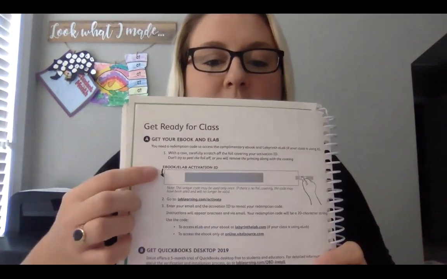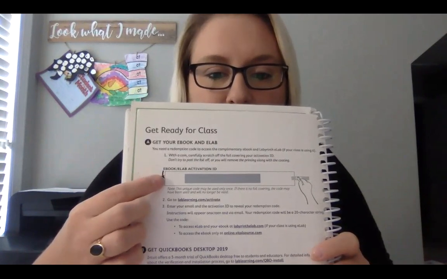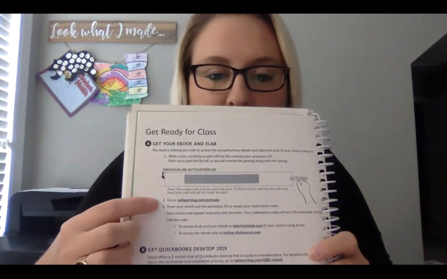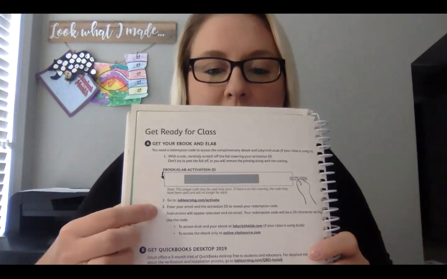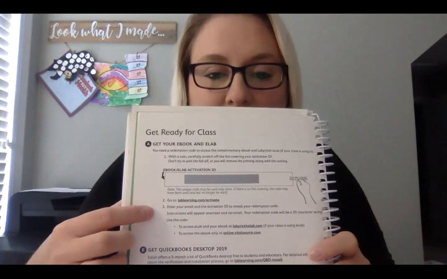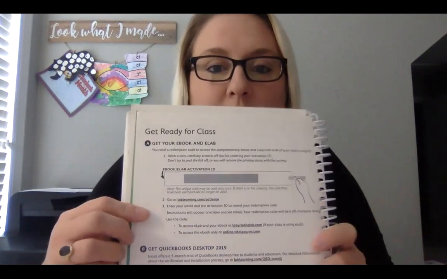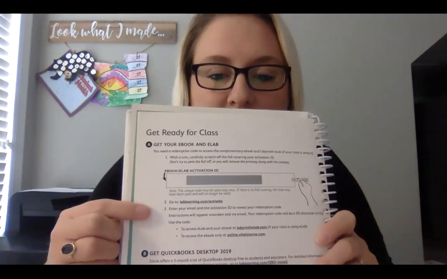The first is your eLab activation ID. You need to scratch this off and uncover your ID. Go to the link posted here, enter your WaitTech email and this activation ID to receive a redemption code. You will receive an email from them, so be on the lookout for this. WaitTech will flag it as not coming from WaitTech, but you've got to be able to access the email.